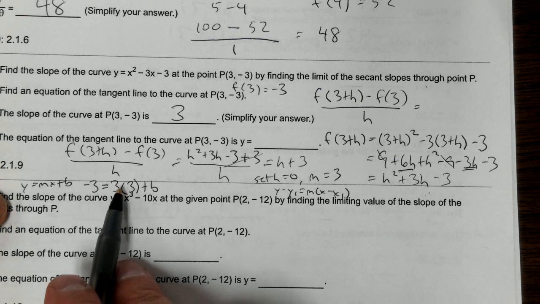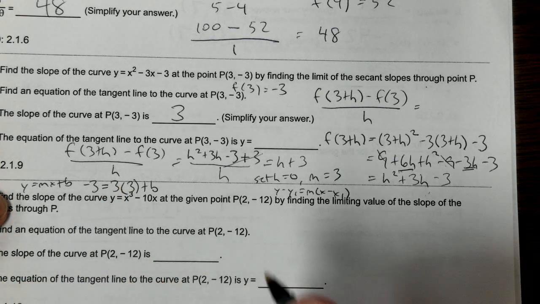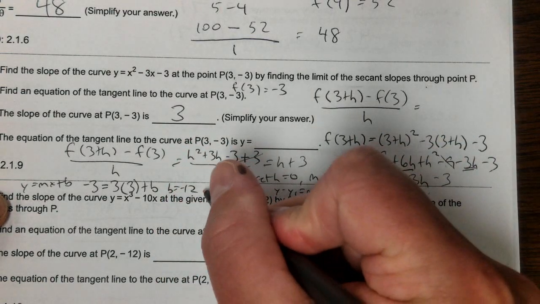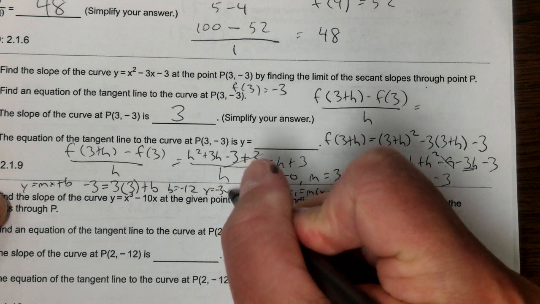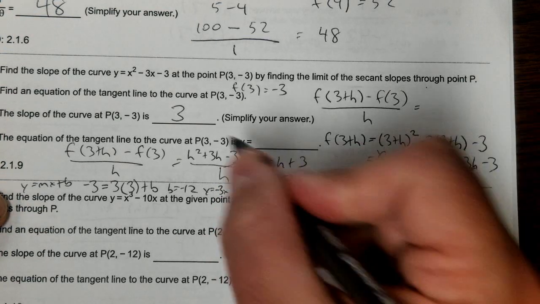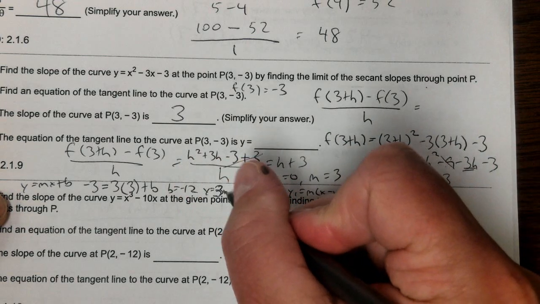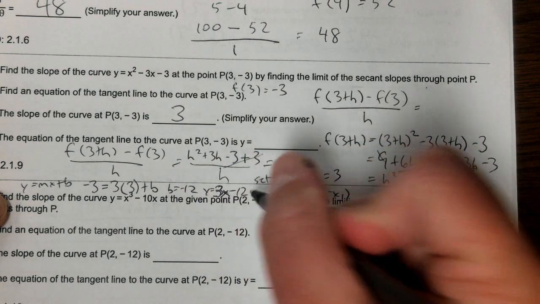So this would be 9, and you subtract 9, so b is negative 12. So this would be y equal 3x minus 12.